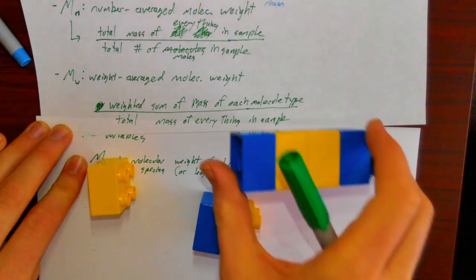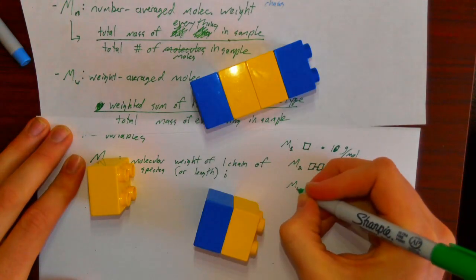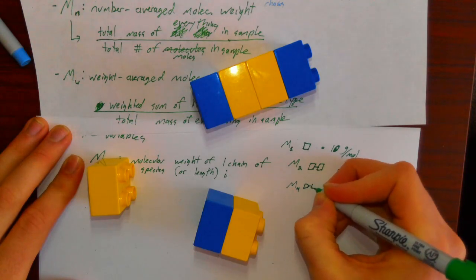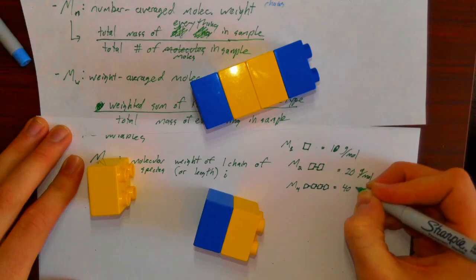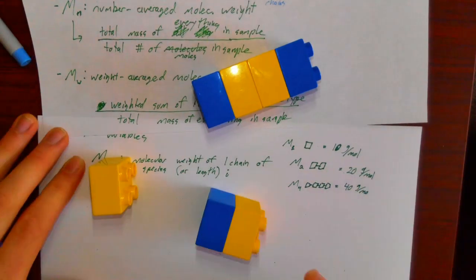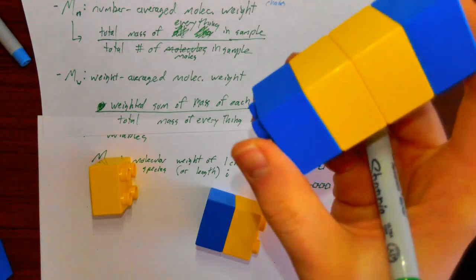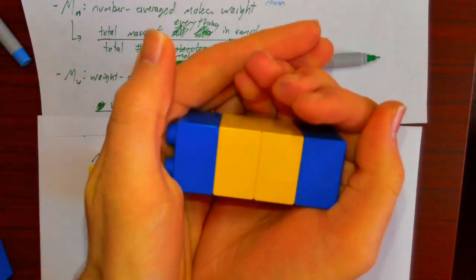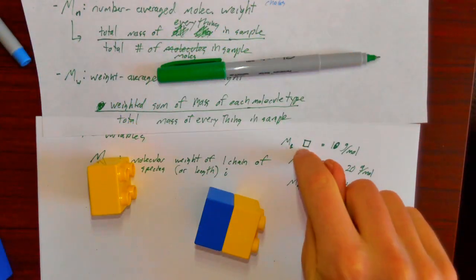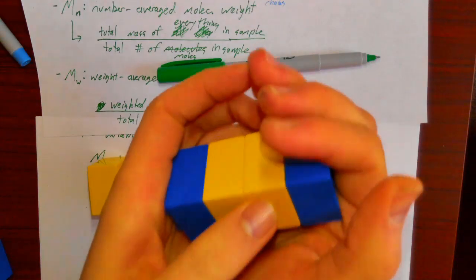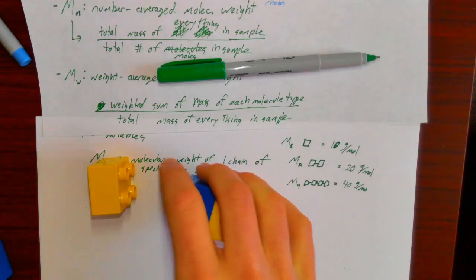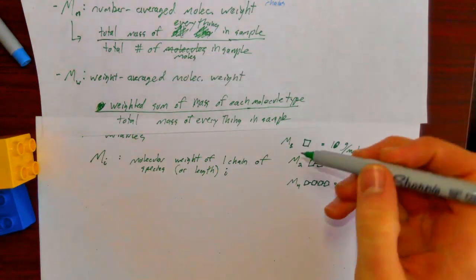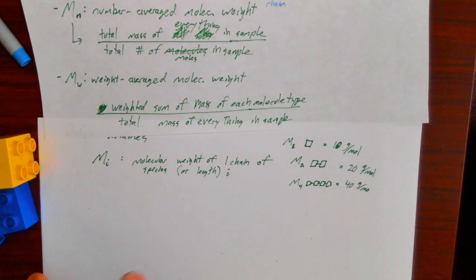And if I had a block like this, M4 would be 40 grams per mole. So it's basically: if I had a mole of chains of this particular length, 1, 2, or 4, or whatever, how many grams per mole would that pure sample of that chain length be? That's basically what M sub i is.